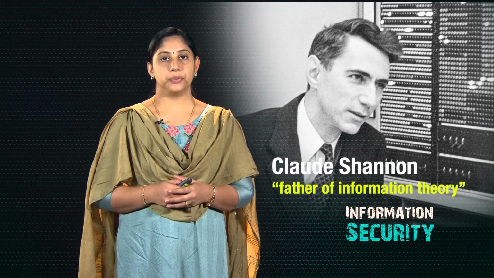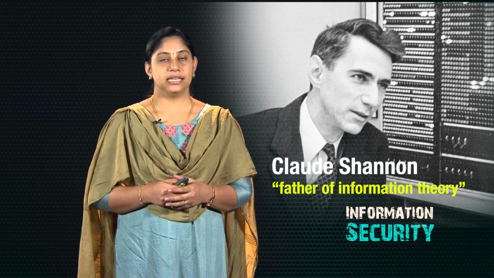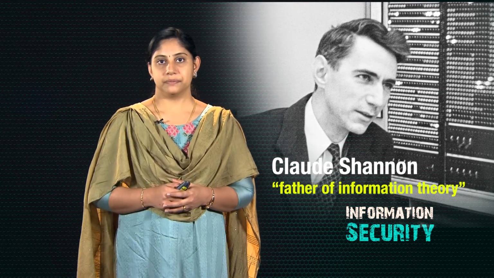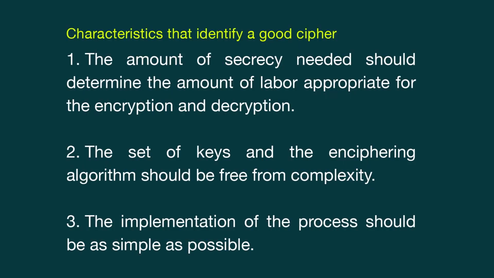In 1949, Claude Shannon, an American mathematician and cryptographer popularly known as the father of information theory, proposed several characteristics that identify a good cipher. Some of them are: the amount of secrecy needed should determine the amount of labor appropriate for the encryption and decryption.